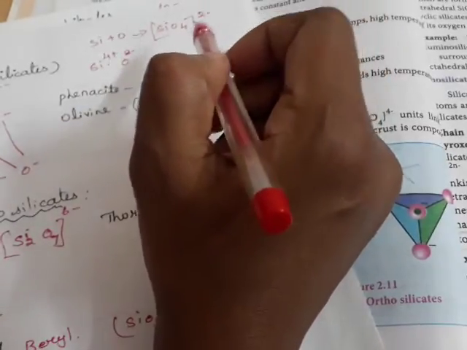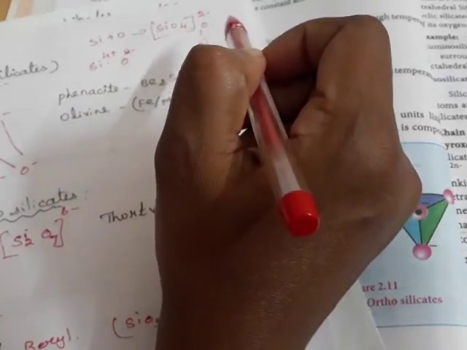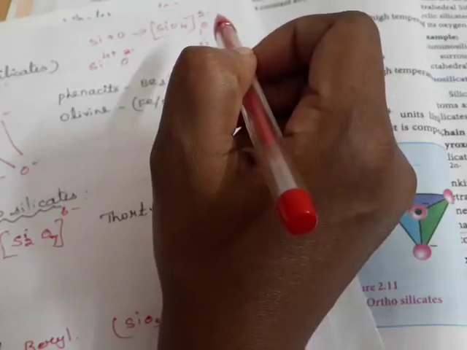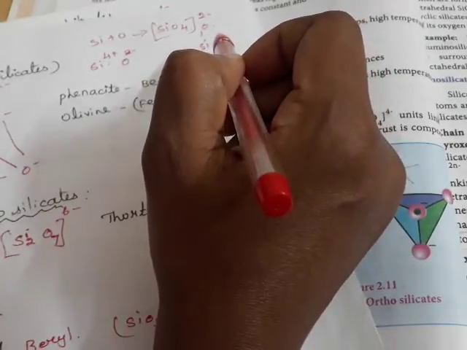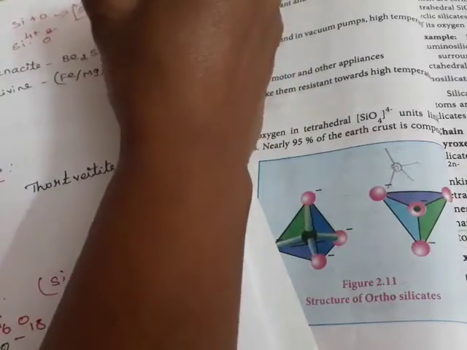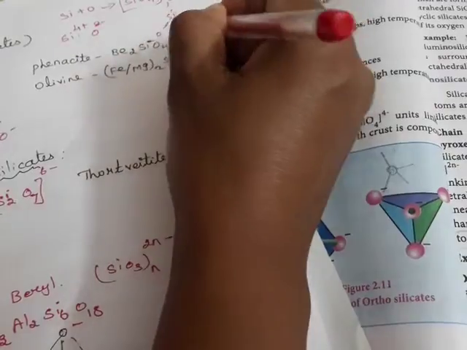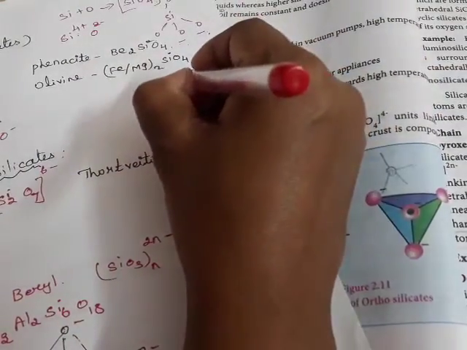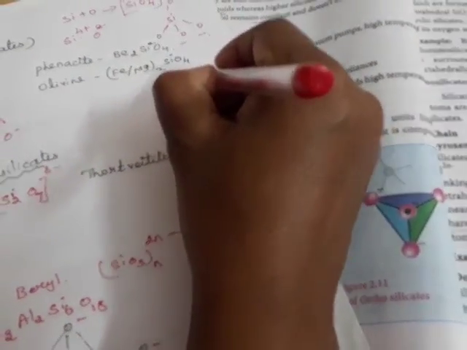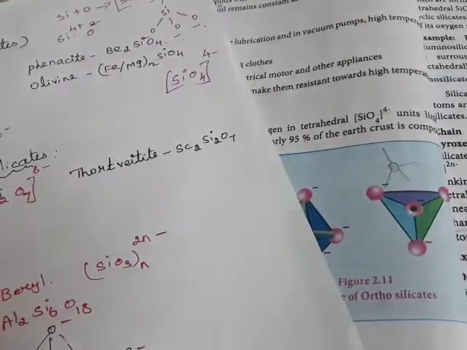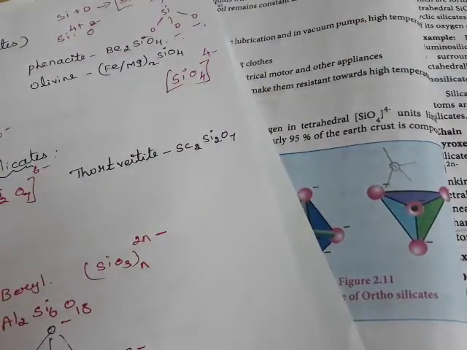Remaining you have 4 minus ions. So the structure is SiO4 to the power 4 minus, the formula for the silicates.